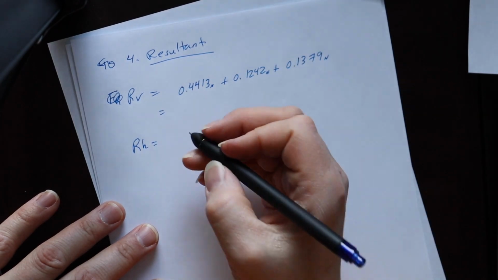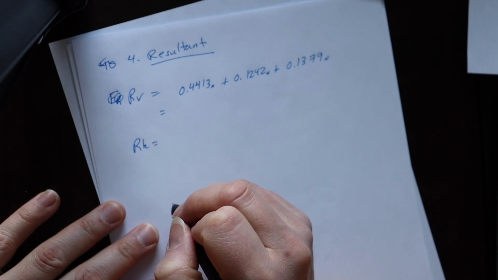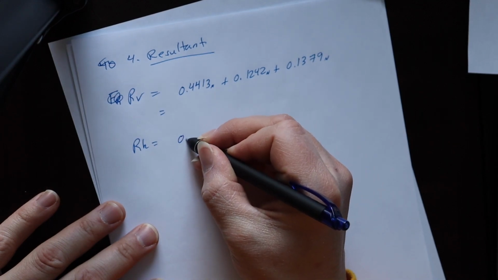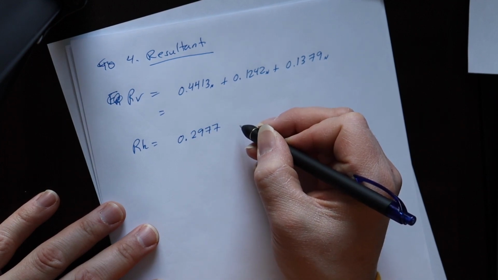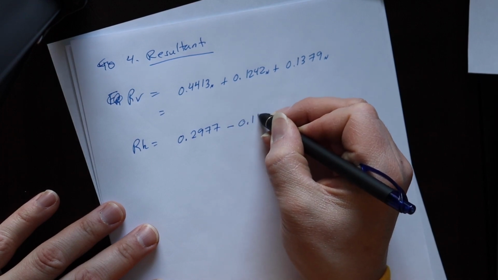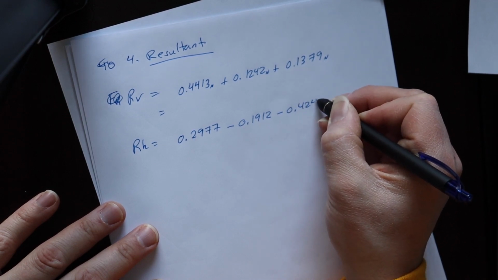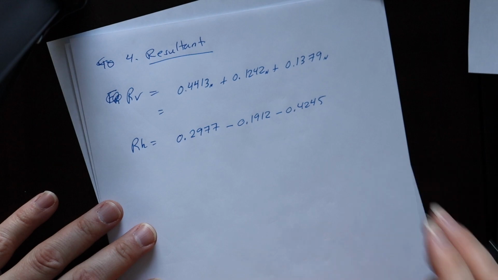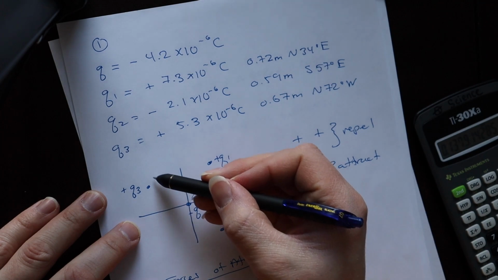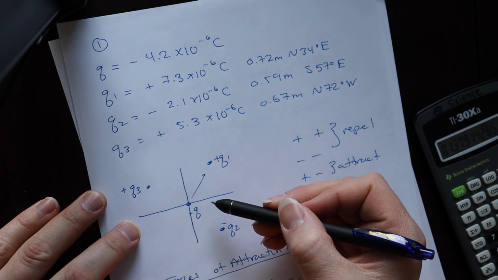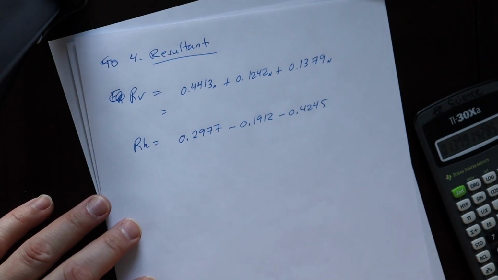Okay, we'll combine those. And the horizontal, in the first one the horizontal was positive, and that was 0.2977. In the second one the horizontal was negative, so minus 0.1912. And in the third case it was also negative 0.4245. So just based on those diagrams, the initial thing we drew, it's likely that this charge is going to go this way somehow, right? It's not going to go down, and I'm going to predict to the left. So let's combine this, see what we get.